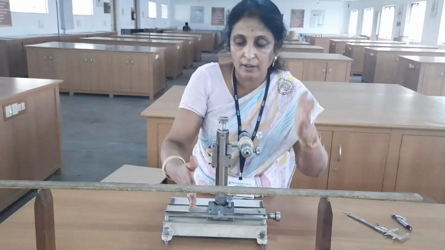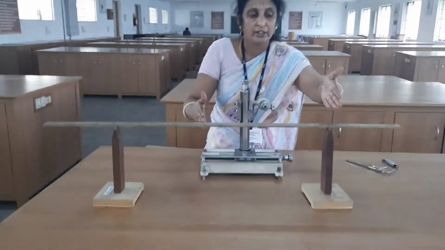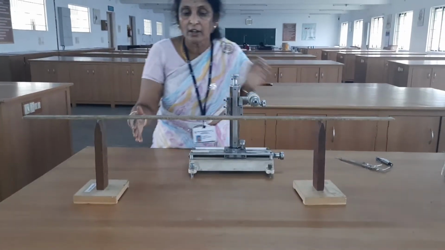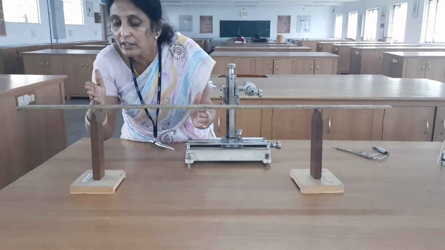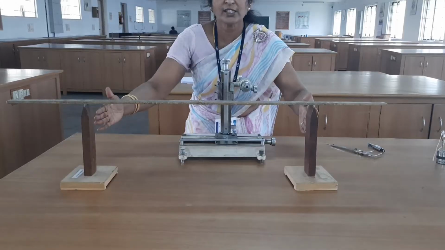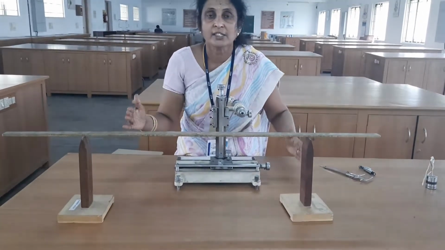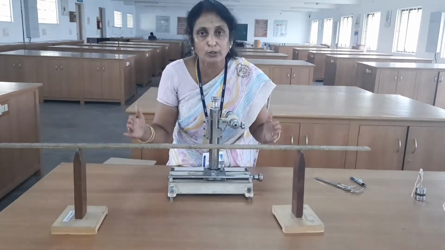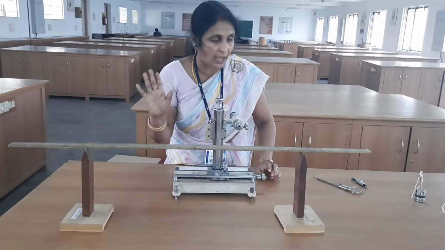Now 30, 30. From the 50th centimeter, this side 30 centimeter, the knife edge is at 20th centimeter. From the 50th centimeter to the right side, the knife edge is at 80th centimeter. So the distance between the two knife edges is 60 centimeter. That is the length, small l, of the beam. L is equal to 60 centimeter, that is equal to 60 into 10 to the power of -2 meter.